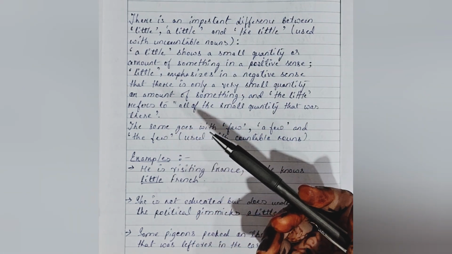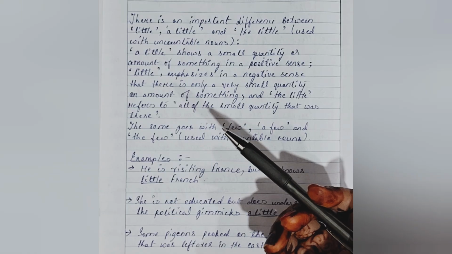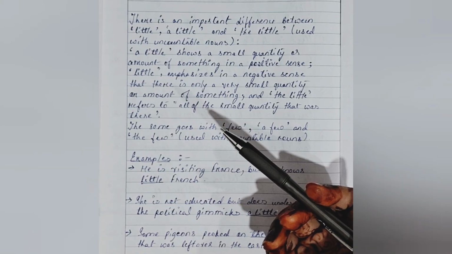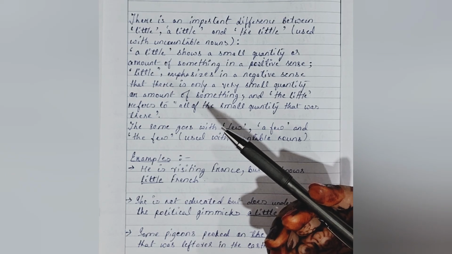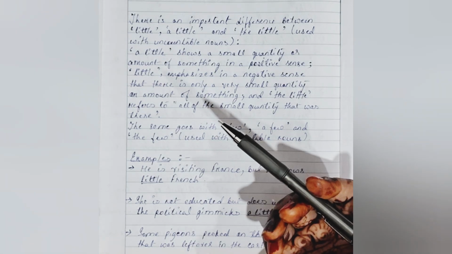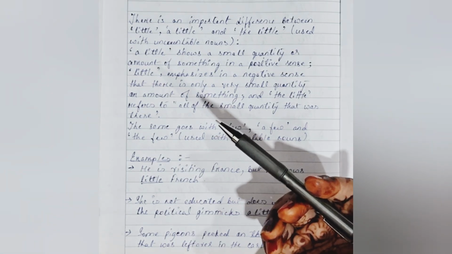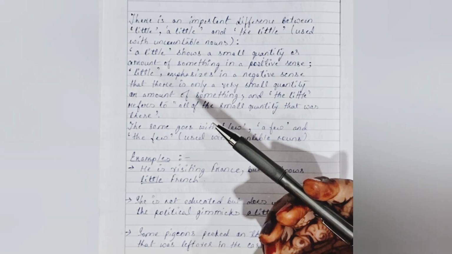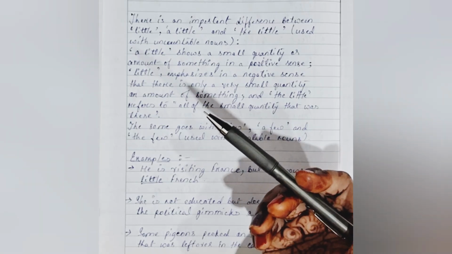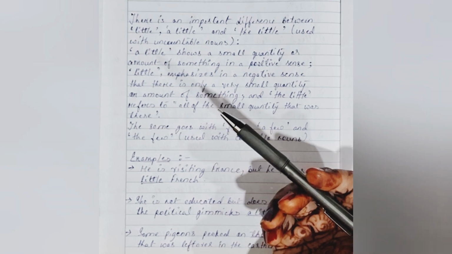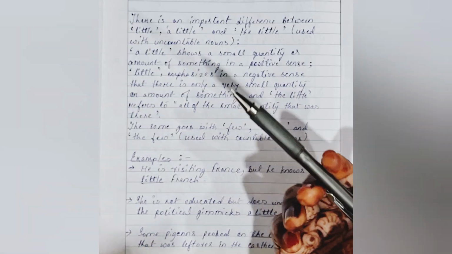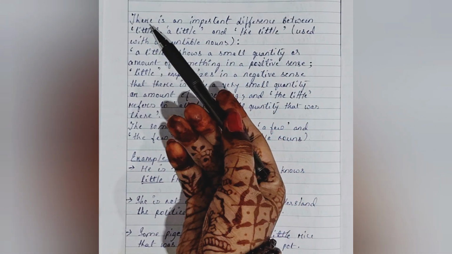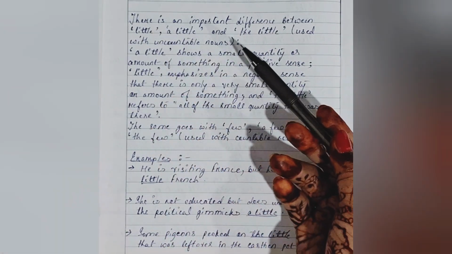So now we will understand the differences between little and few, when we should use little and when we should use few, because both describe the same thing, that is, they show a small quantity, a small amount of anything. So we will understand when we will use little, when we will use a little, when we will use the little. Same goes with few, a few, and the few. So let's understand and make it clear.